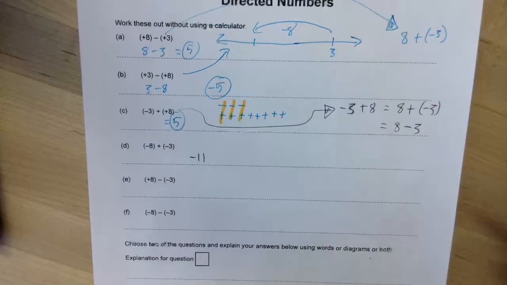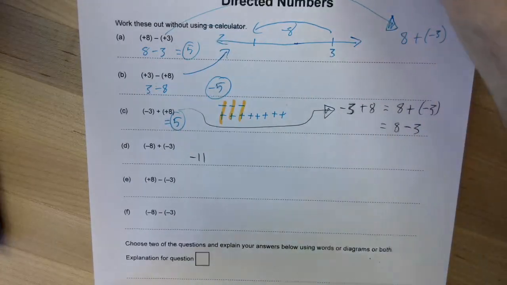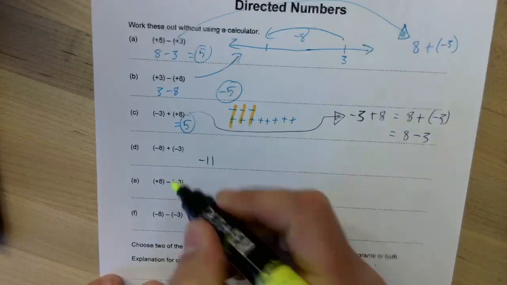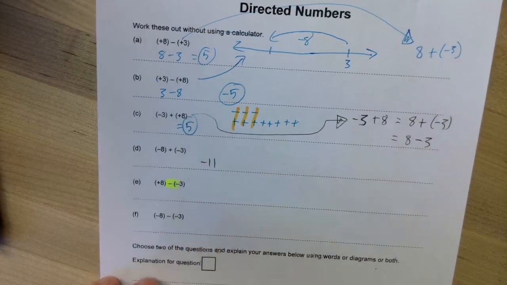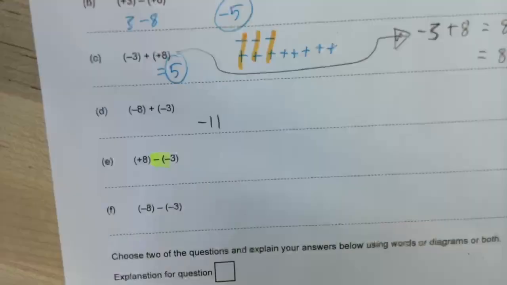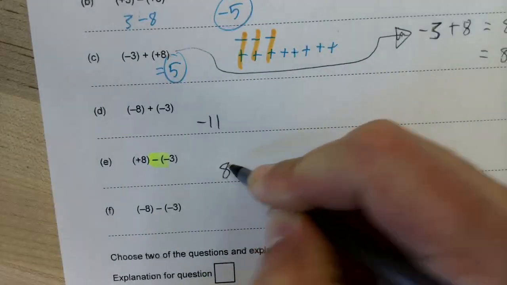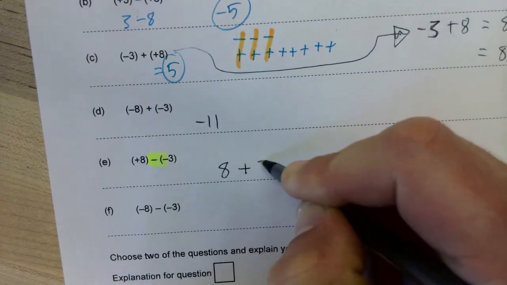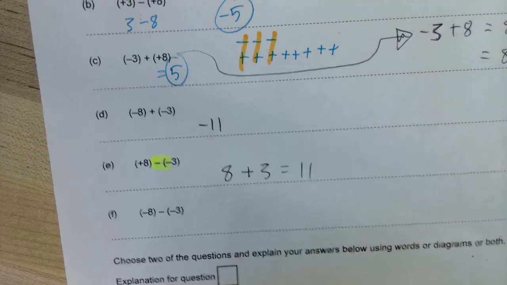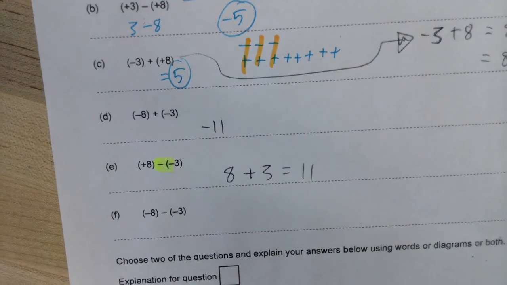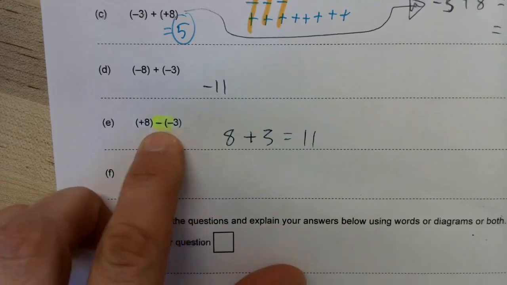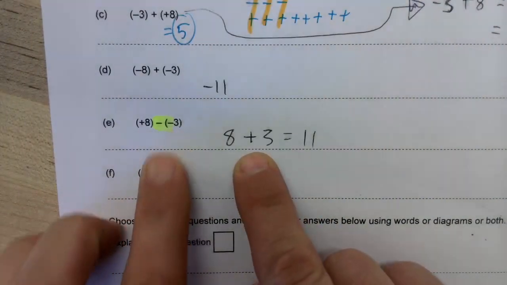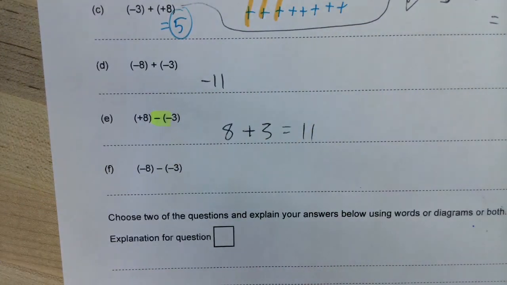8 minus negative 3. Now this is the first one that's different than the previous 4. Do you remember what we talked about last week and on Monday when you have subtraction of a negative? 2 negatives become a positive. 2 negatives get together, become a positive. Okay? My philosophical analogy was when you remove a negative influence, it's a positive change.